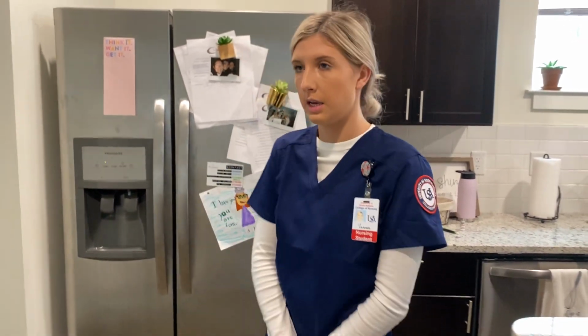Hello, my name is Leah Christie and I'm a student nurse at the University of South Alabama, and today I'll be performing the medication administration checkoff. So now I'm going to scan my room.